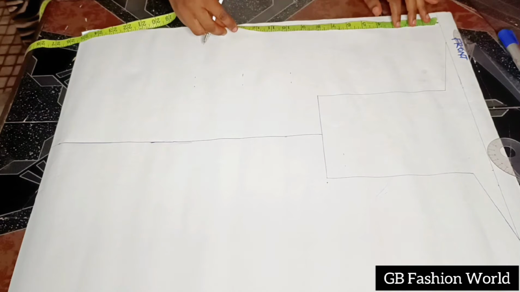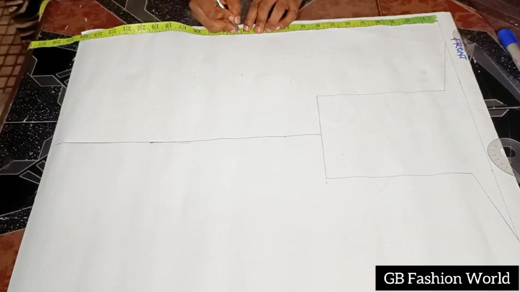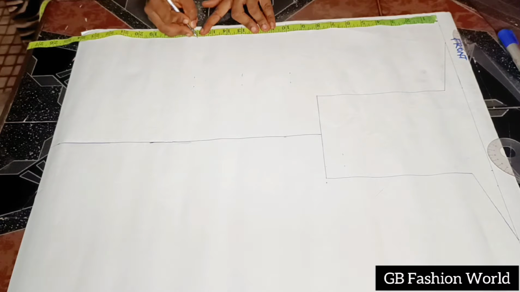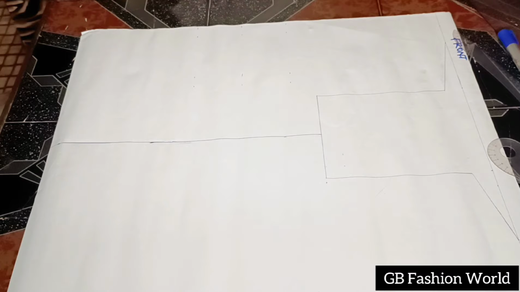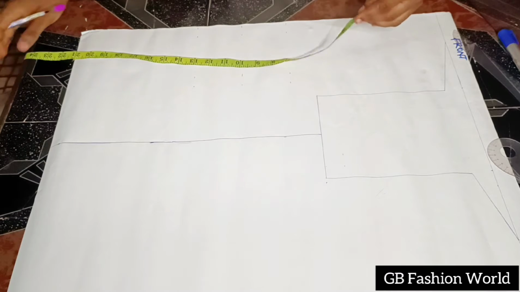So we are marking from the shoulder to the bust point, shoulder to the under bust, and shoulder to the front waistline, because we have a back waistline. There is always a difference between your front and back waistline, so you can go ahead and measure yourself. I will show you the video on how to get your front and back waistline.